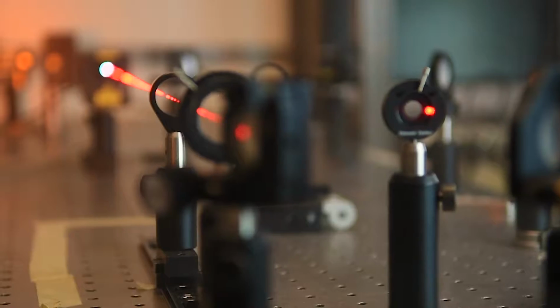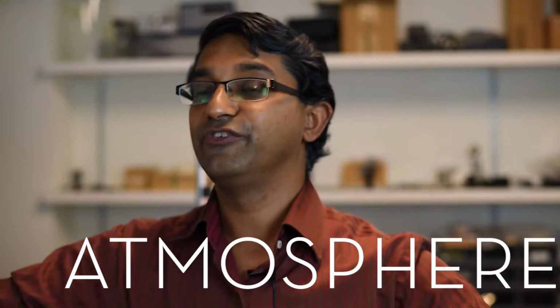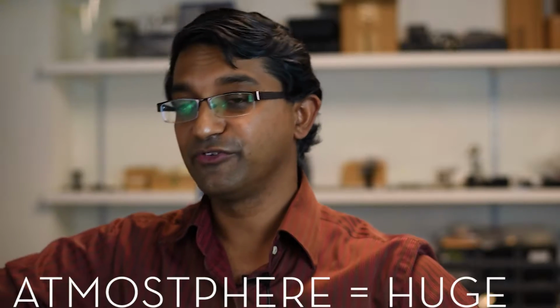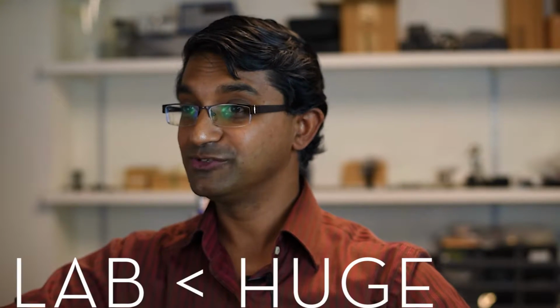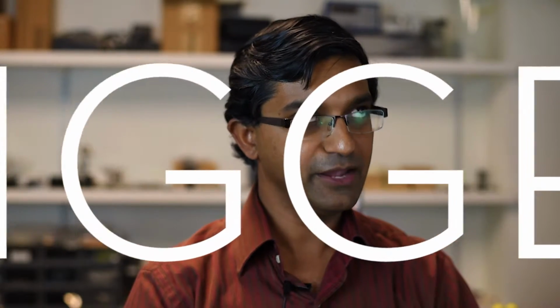We try to build in the lab tabletop systems to try and study the atmosphere as a whole. Right? The atmosphere is huge. We don't have a huge lab, so we need to be able to make the atmosphere in our small tabletop setting. And that's the biggest part of the research that I do.